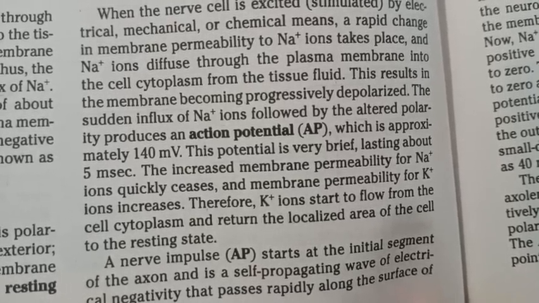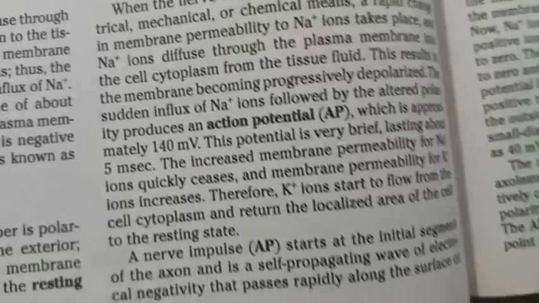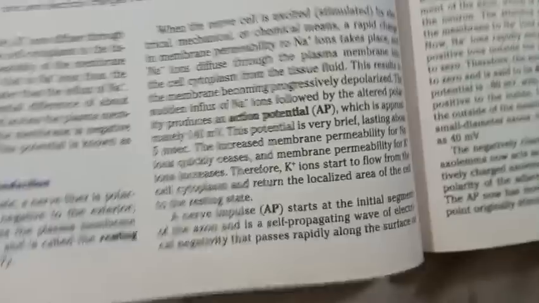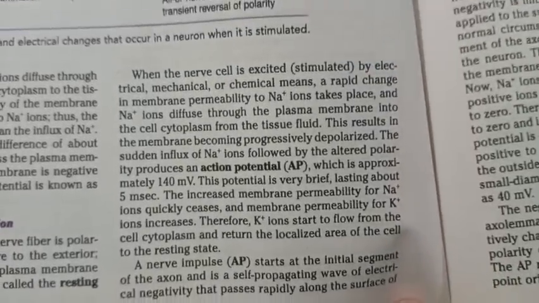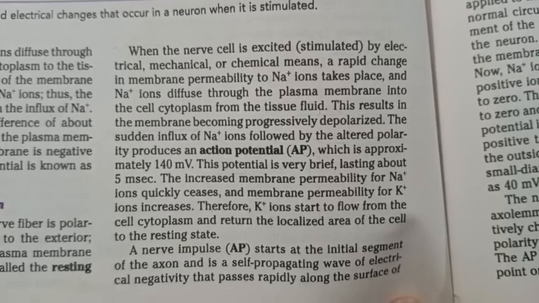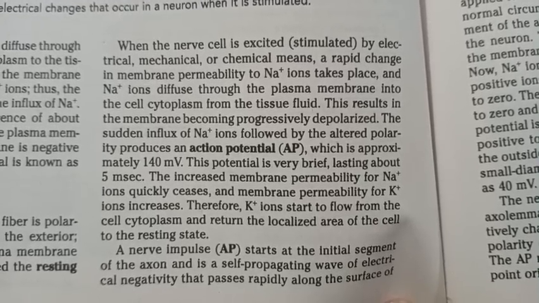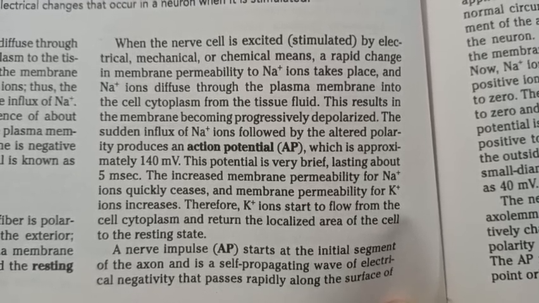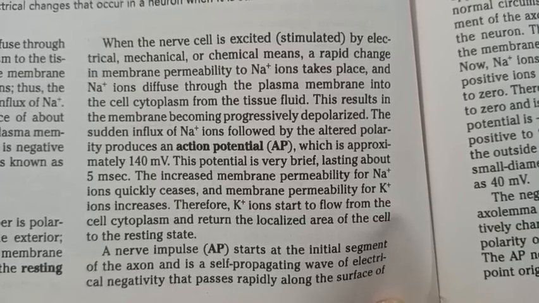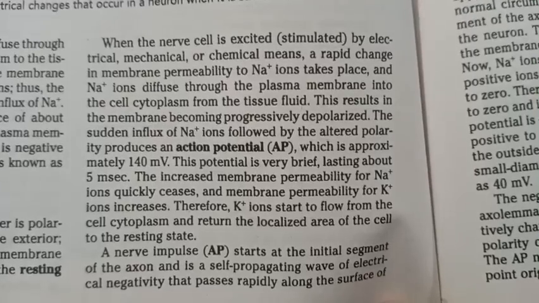The sudden influx of Na+ ions followed by the altered polarity produces an action potential of approximately 140 mV. This potential is very brief, lasting about 5 milliseconds. The increased membrane permeability for Na ions quickly ceases and membrane permeability for K ions increases. Therefore, K+ ions start to flow out, and the localized area of the cell returns to the resting state.